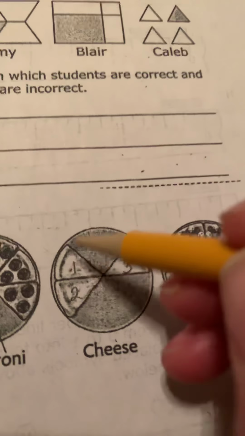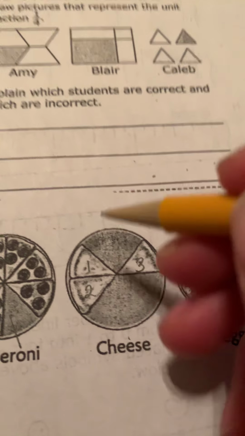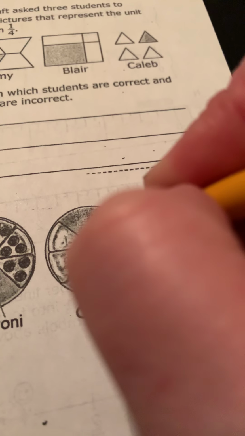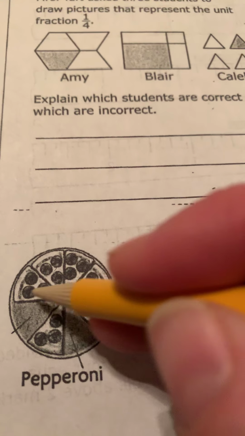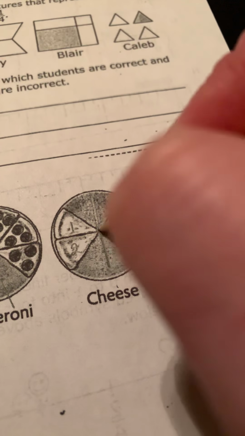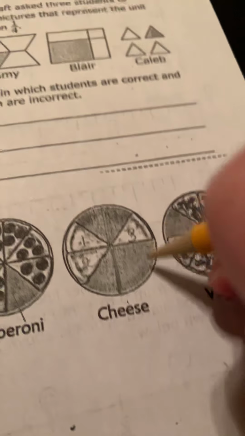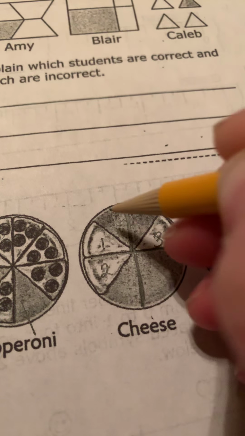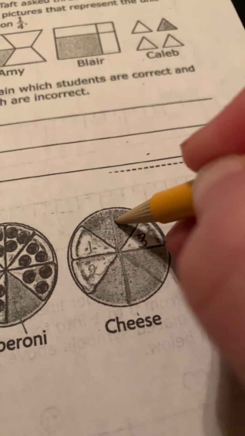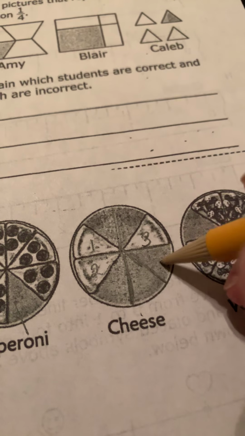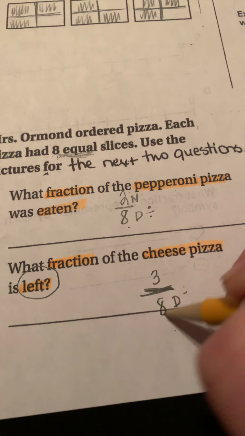Divided into. Well, they try to trick us. But I know that pieces have to be the same size, same shape. And I can kind of look over here for hints. I can see that that is not the same size and shape. So I probably, all right, 1, 2, 3, 4, 5, 6, 7, 8, just like it says. 3/8, 3 out of 8 are left.